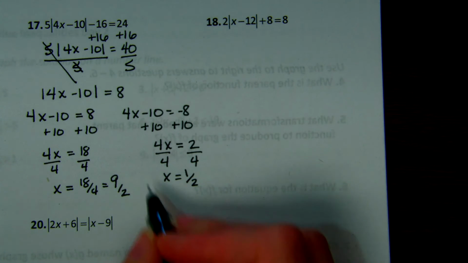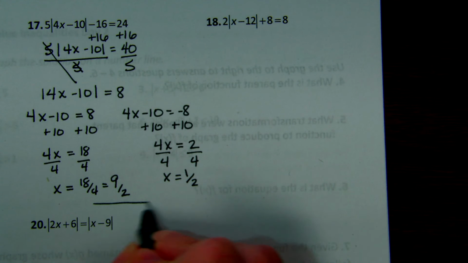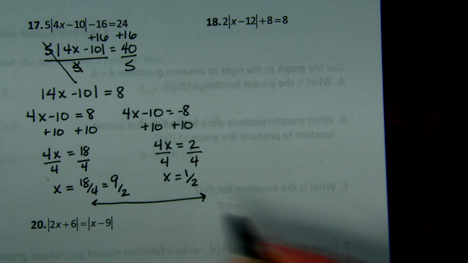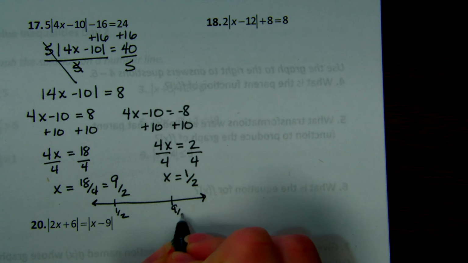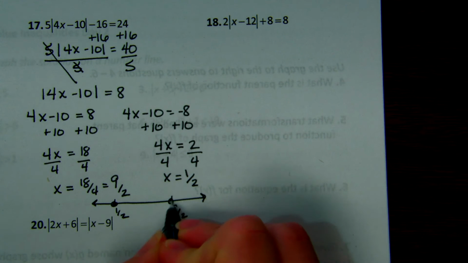And so we're good. How do I graph this on a number line? Well, 1/2 is smaller than 9 halves. So here's my 1/2, and here's my 9 halves. And I just draw a dot at each of them.